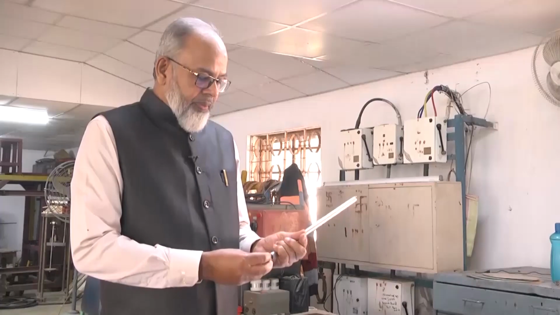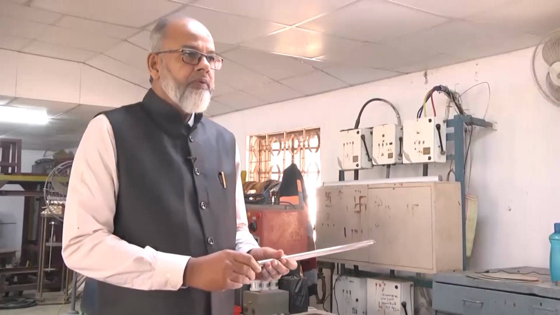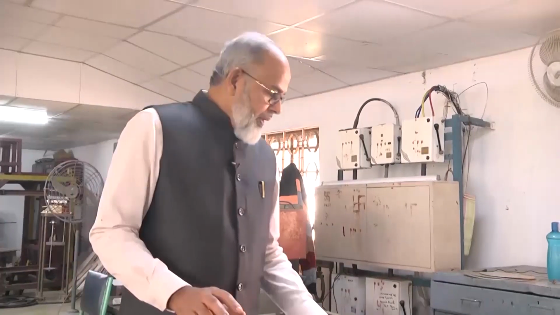Once you know how much force you have applied divided by the base area, that will give you the cone index, and this has to be measured at different depths depending on our requirement. So I will now demonstrate how this cone penetrometer is pushed into the soil.